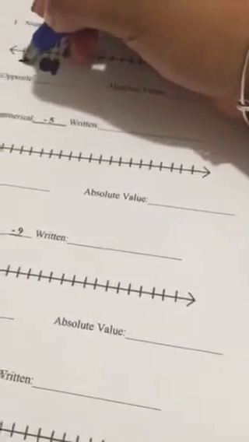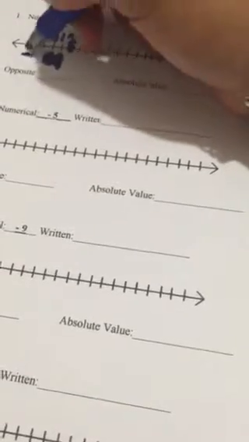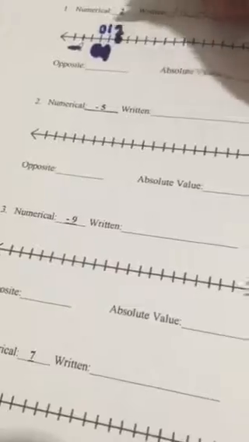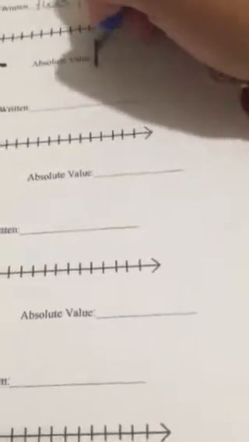Yes. And what would this be? -2. Yes, -2. So what will be the opposite of 2? -2. Yes. So we'll go ahead and write that here, right? Writing sideways. So it will be the absolute value of 2. Can you write that in? Correct. Now I'm going to just draw a 0 right there.